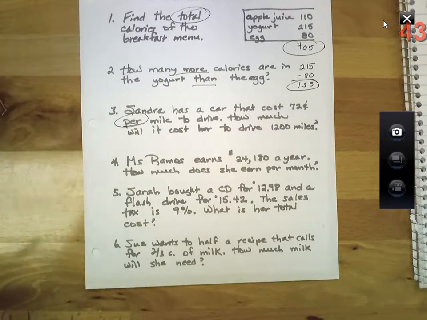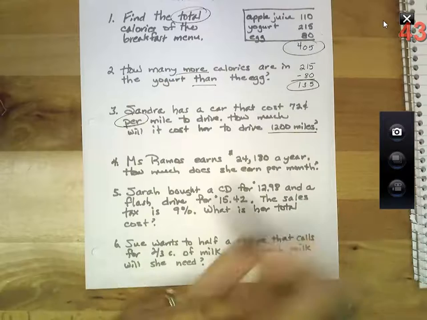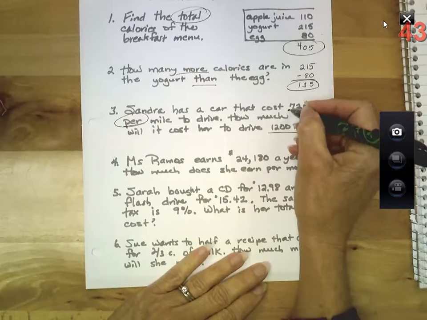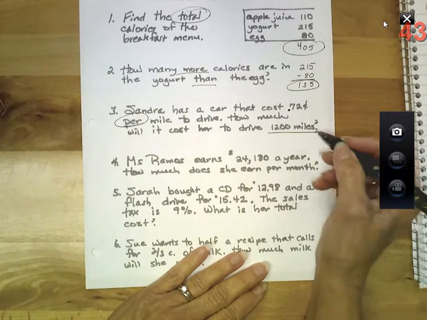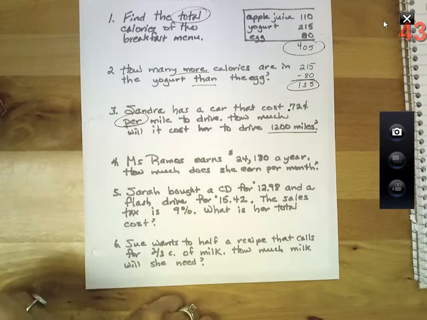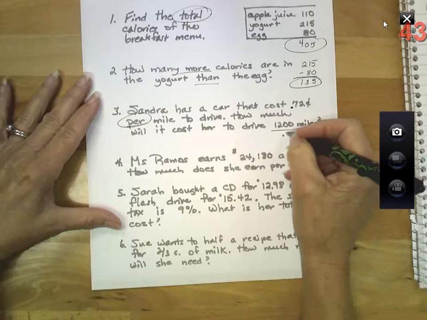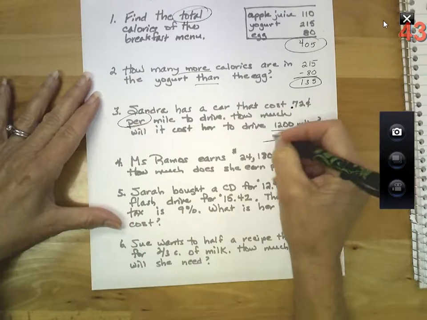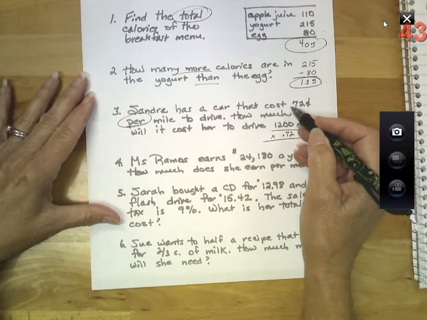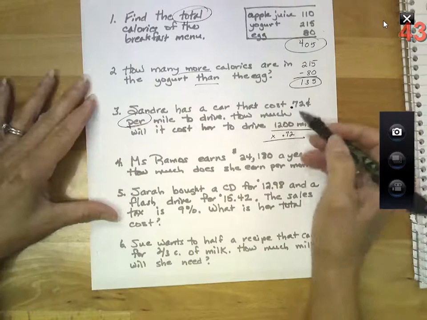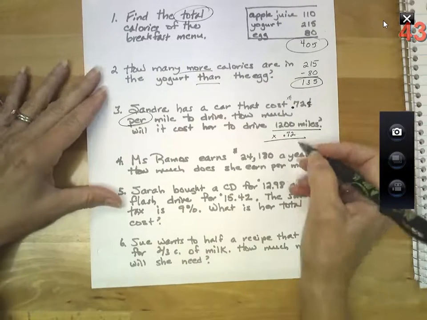It's 72 cents for each mile. So what should we do? Multiply. So you've got 1,200 times 0.72. Remember, before you can multiply, if this says 72 cents, you need to change it into actual decimal form, like that. And then multiply that out.